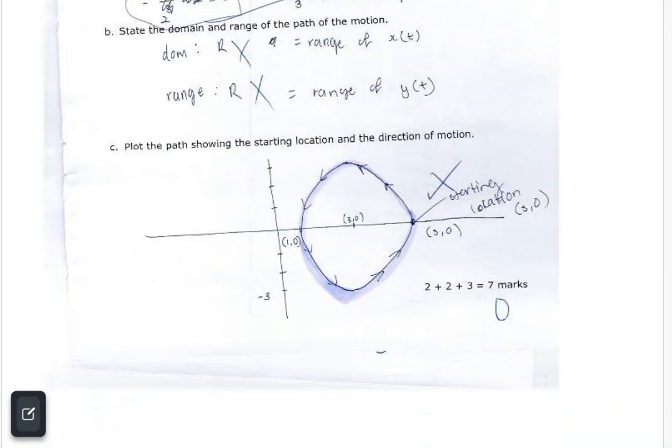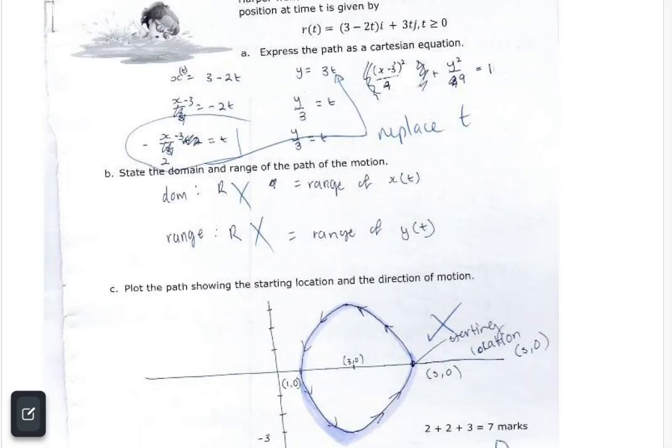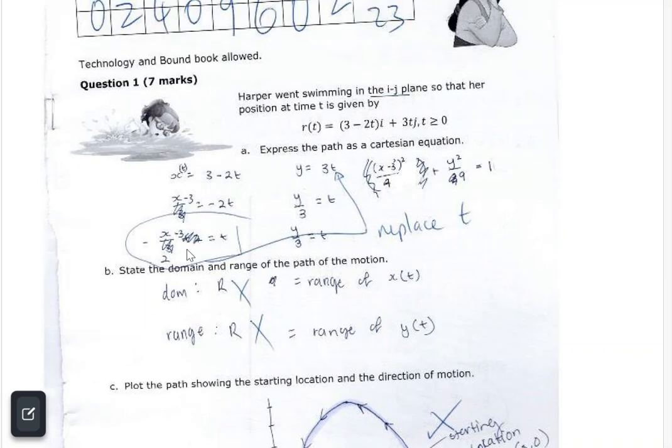Okay, so to the first question you got 0. And you got 0 because you've drawn a circle and it's not a circle. So I would agree with here, you've got an expression for t. You know y equals 3t, so take this expression that you have for t and replace the t.